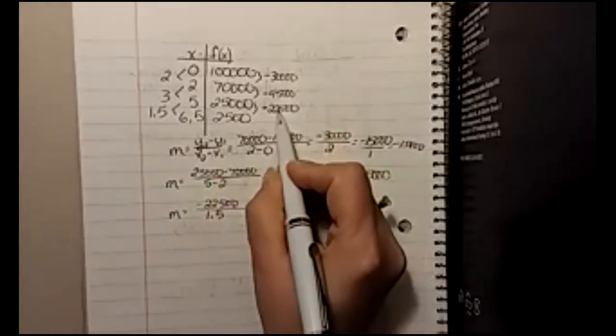So far, this is looking pretty promising. Let's try the next one. I'm not going to go and plug it all in again. I'm just going to use these numbers. It would be negative 22,500 divided by 1.5. The change in y, the change in output, divided by the change in x, or the change in input.